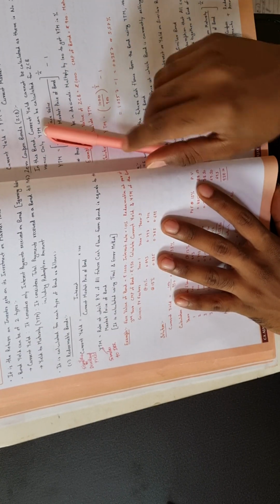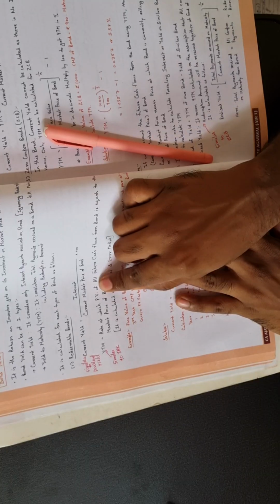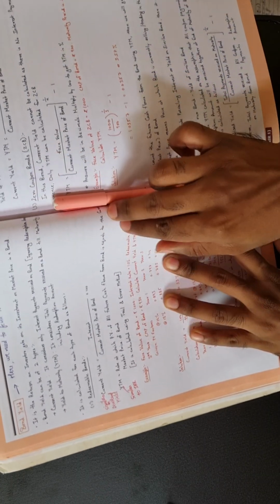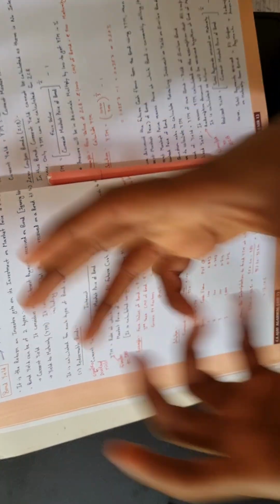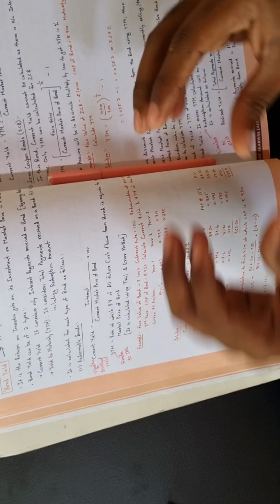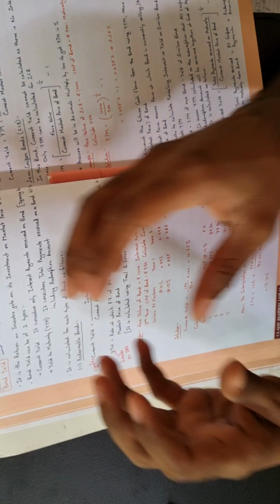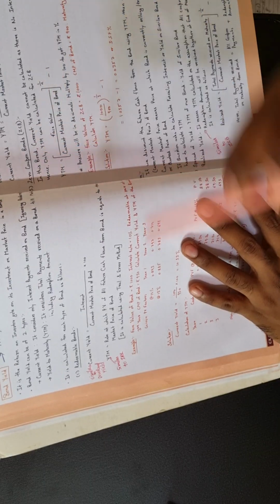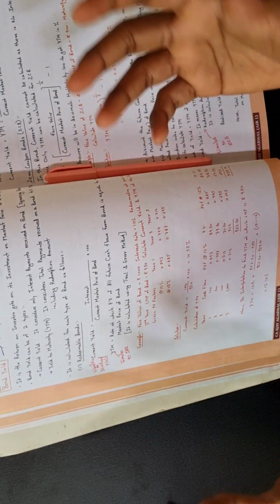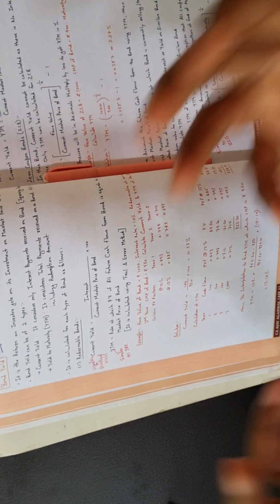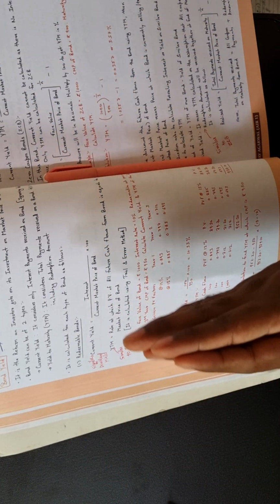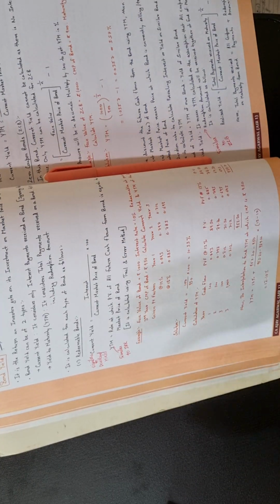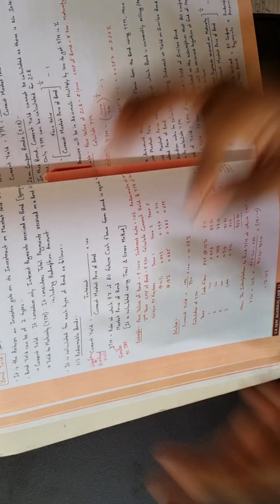Next, YTM: the rate at which the PV of all future cash flows from the bond is equal to the current market price of the bond. That's what I told you earlier. It is calculated using the trial and error method, which means you take two rates, calculate PV, and do interpolation, and after interpolation you will get a rate. Interpolation we have also learnt in the dividend based model, very easy. We'll see how to do it.